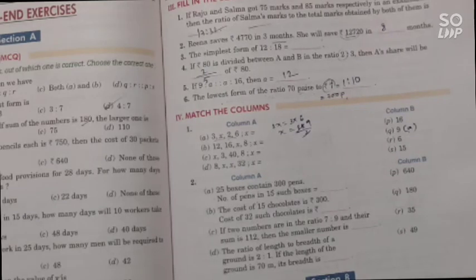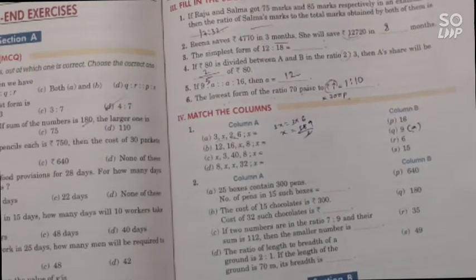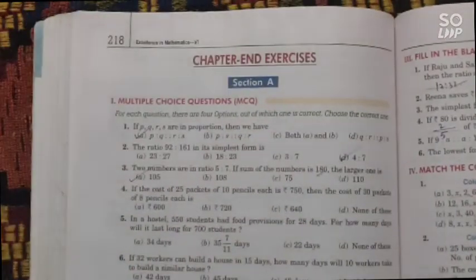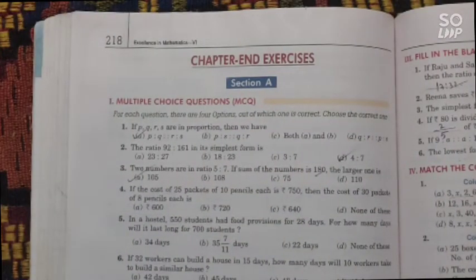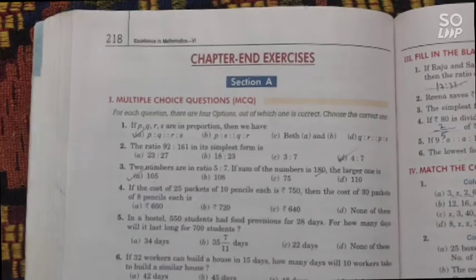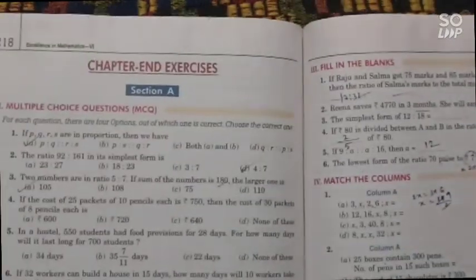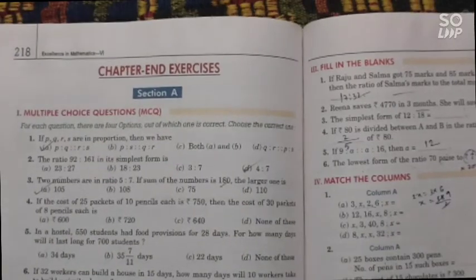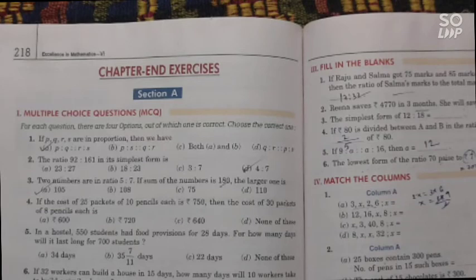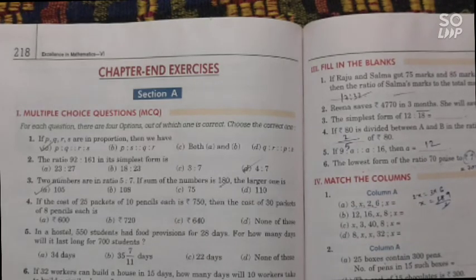Okay. So from the chapter end exercises, you have to solve the maths only from section A. But if you wish to solve the maths from section B, you can do that. But you have solved many maths from the previous assignment of this chapter, so you don't need to solve the maths from section B. You will just solve the maths from section A. Those are very short type questions.